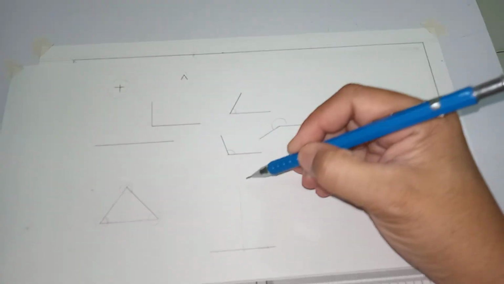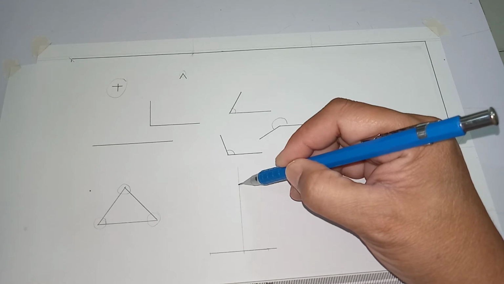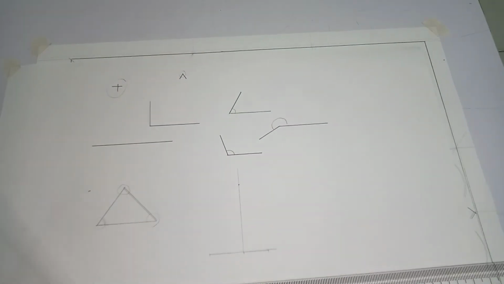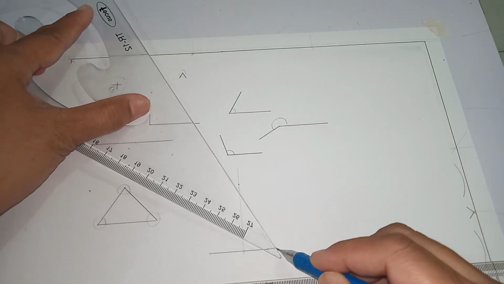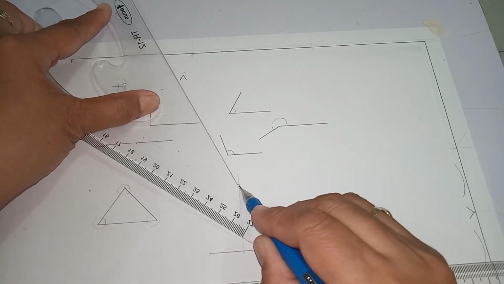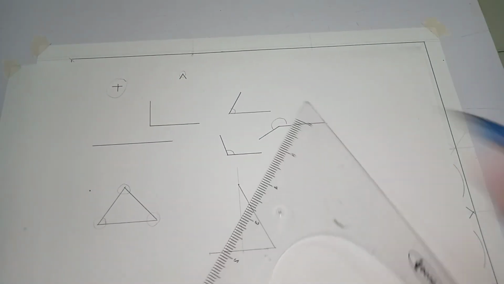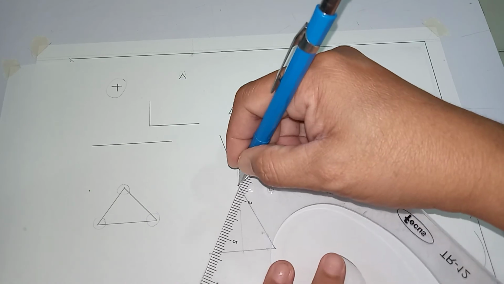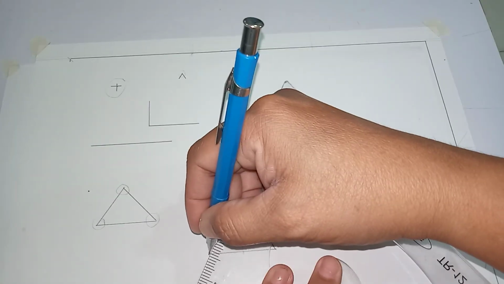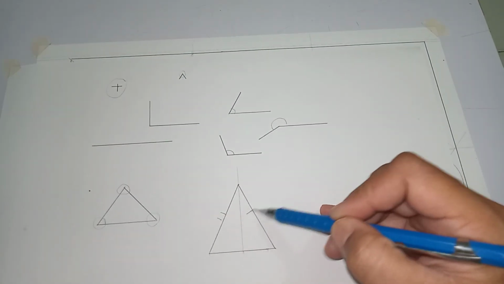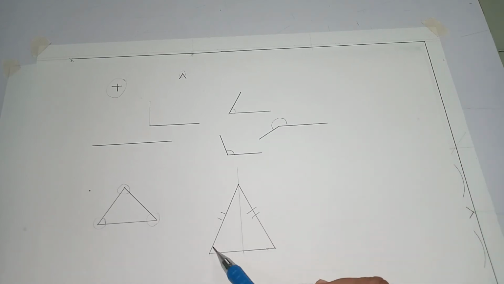Then I have to establish the height of this line. Then connect it with the endpoints of the horizontal. And this is now what we call an isosceles triangle. These two sides are equal, and these two angles are equal.